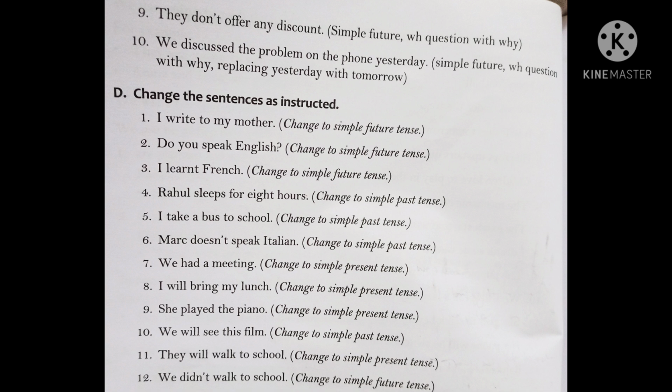Number 2, do you speak English? Now change to simple future tense. Will you speak English? I learned French. Change to simple future. I will learn French. Let's see number 9. She played the piano. Change to simple present tense. She plays the piano. Okay, I hope rest of them you can do on your own.